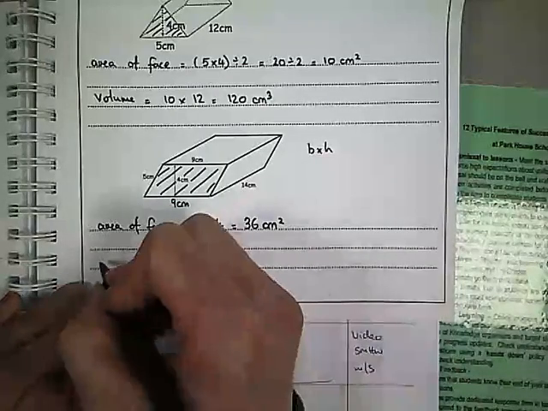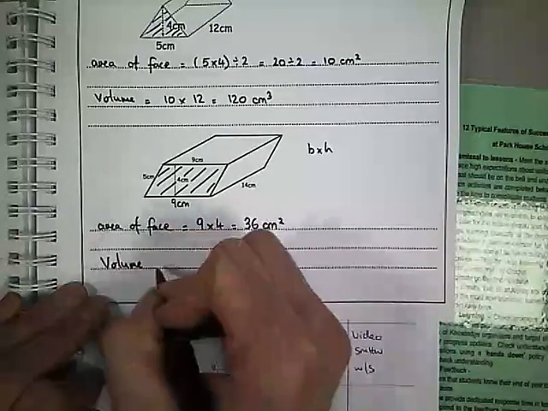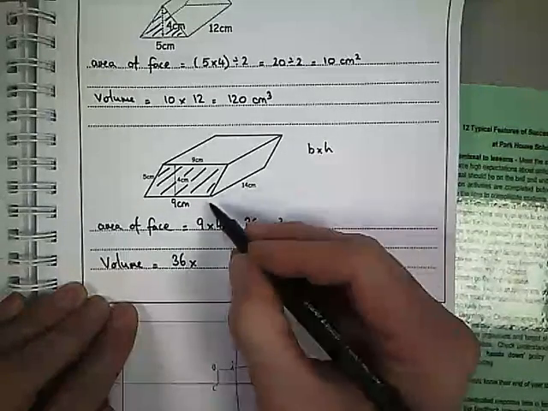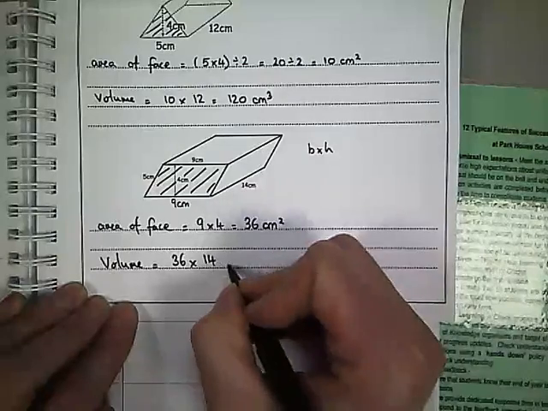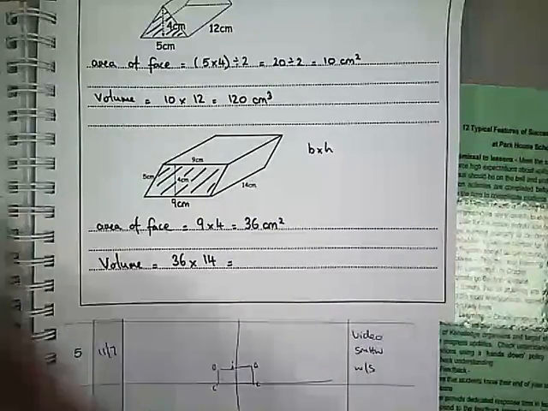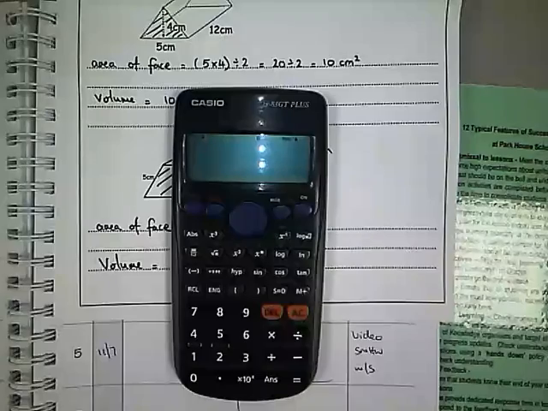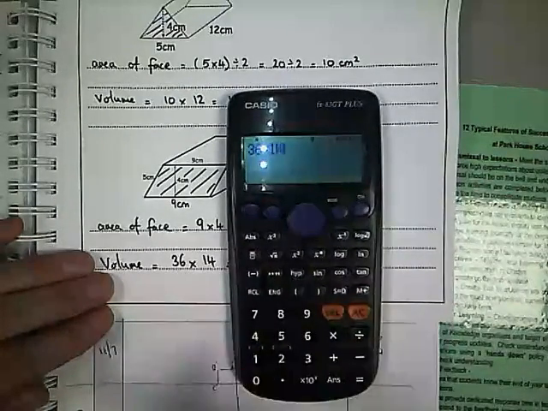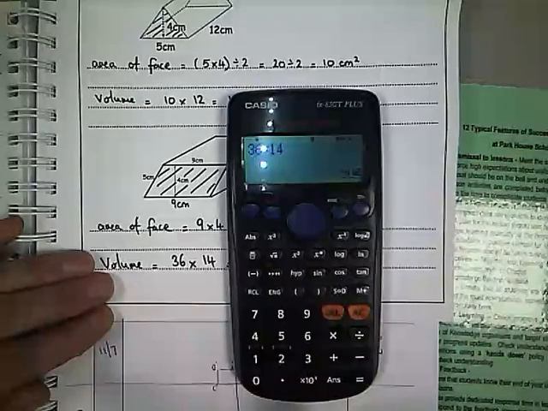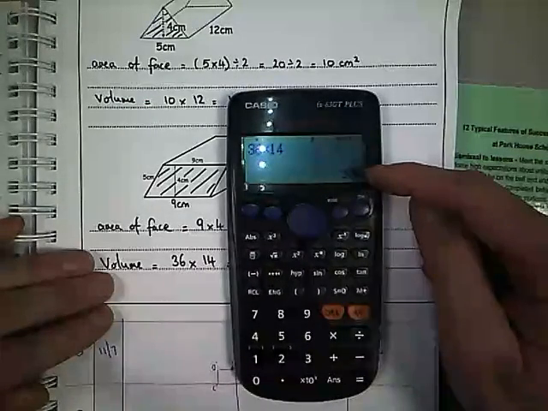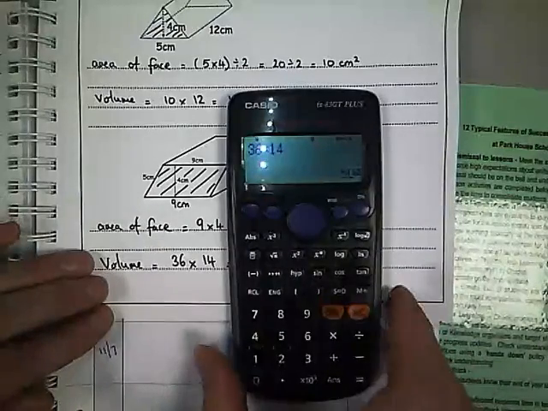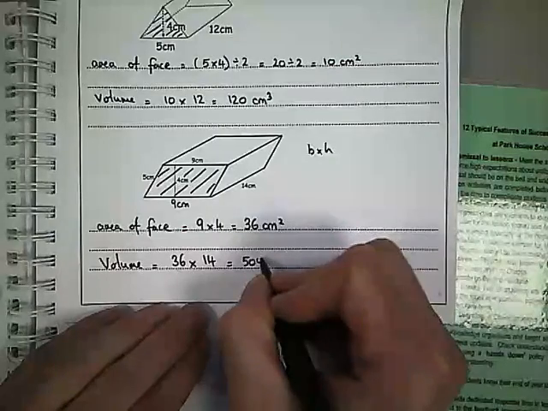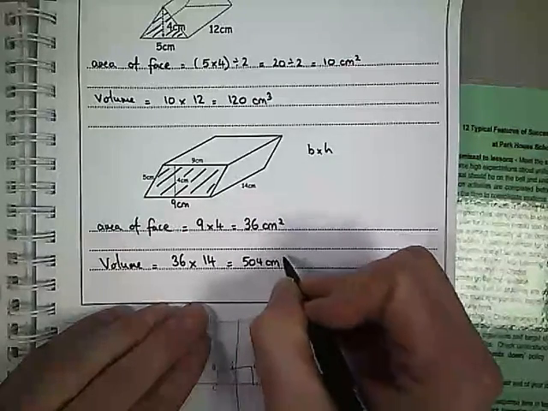So the volume of this prism is going to be equal to the area of the face, 36, times by the length of the shape, which is 14. I'm happy for you to use a calculator if you need to. So 36 times by 14 gets me, I can't really see that very well because some of the lines in there, I can't see the numbers, but it's 504. So this is 504 and it's centimetres cubed because it's volume.